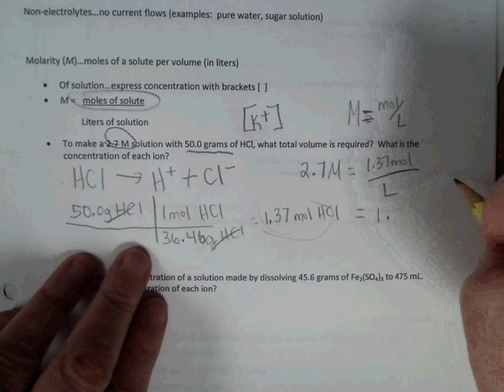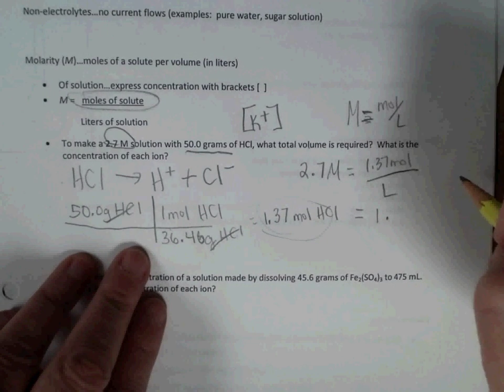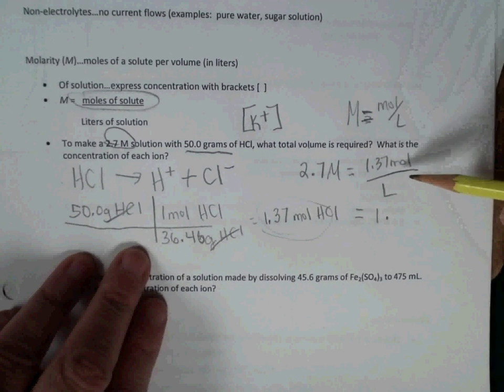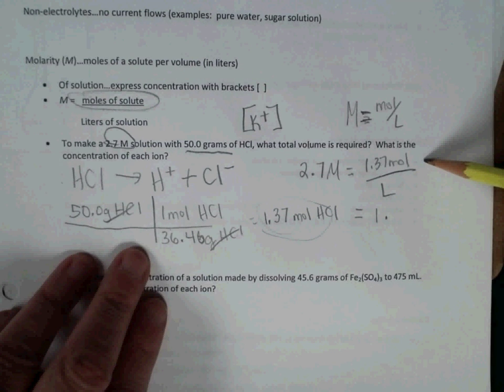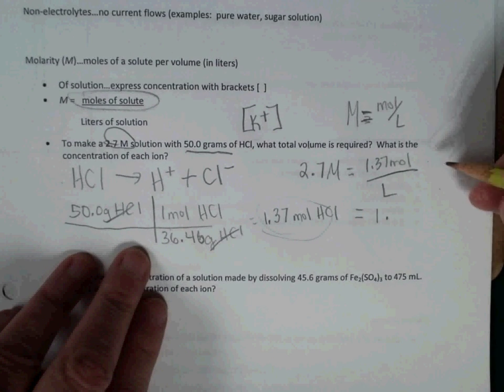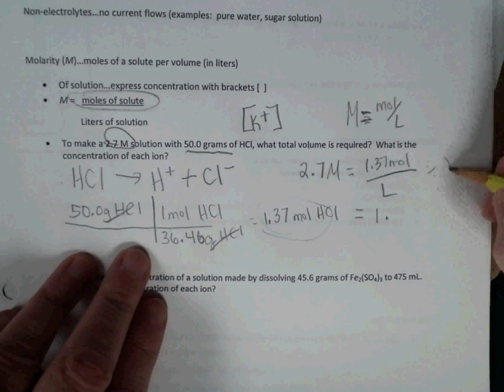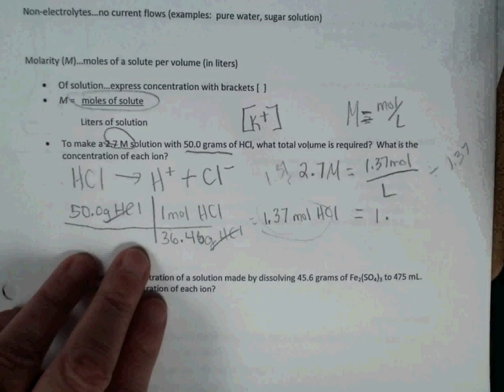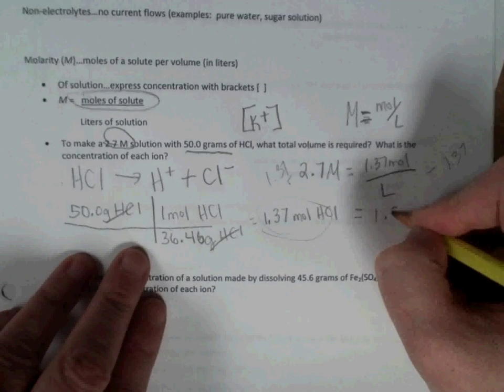If I want to get my L by itself, I divide, right? If I multiply this side by 1.37, I'm not going to get rid of it, am I? How do I get rid of 1.37 over here? Divide it, right? Or can't y'all just cross multiply? Does that sound easier? I got 1.95.